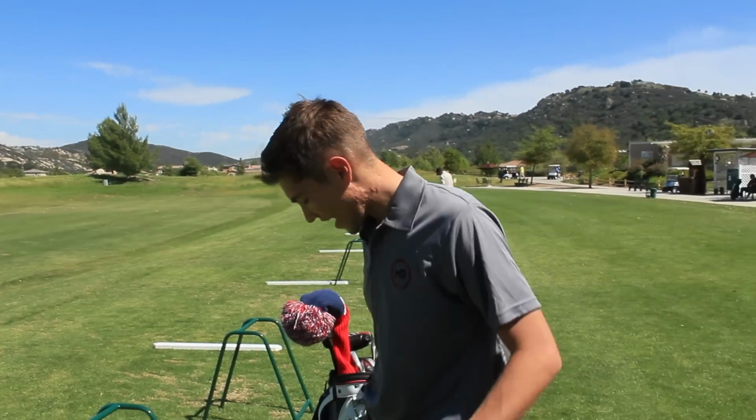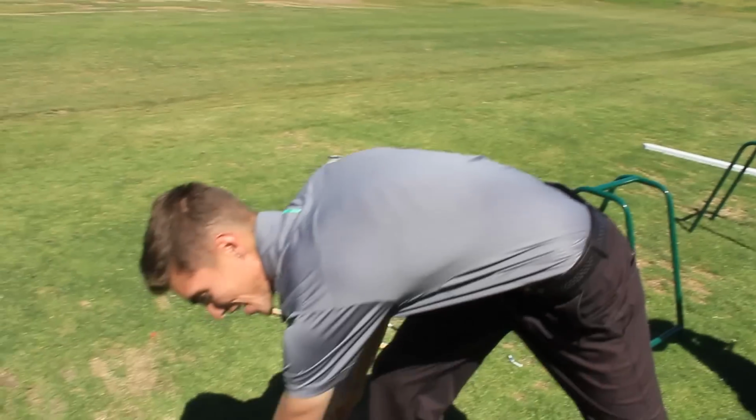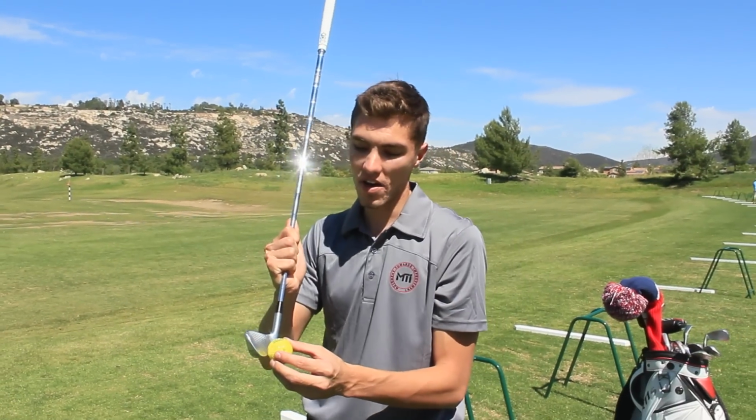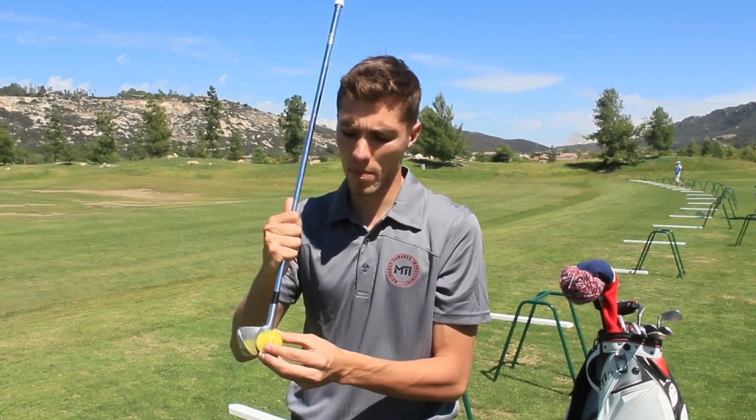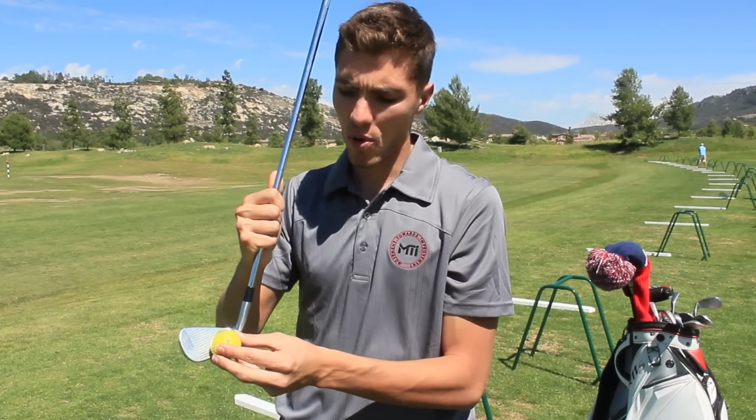Back to the video. Okay, so first topic we're gonna talk about is face angle. Face angle is the angle at which the face is pointing at the moment of impact, under maximum compression. So wherever this face is pointing is gonna really result in the initial starting direction of the golf ball.